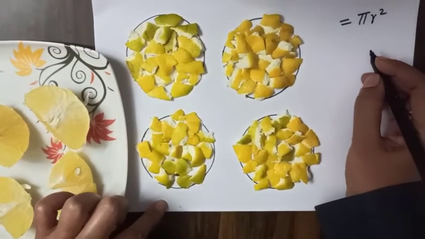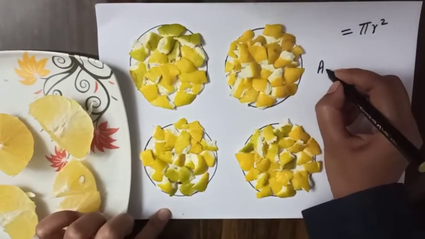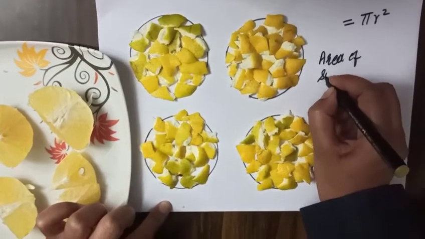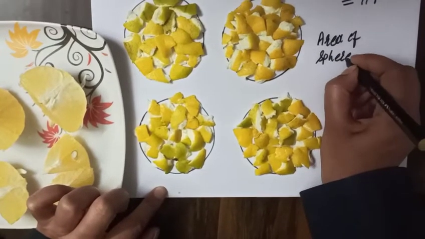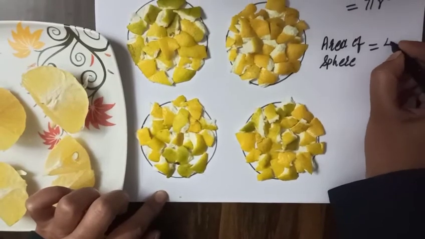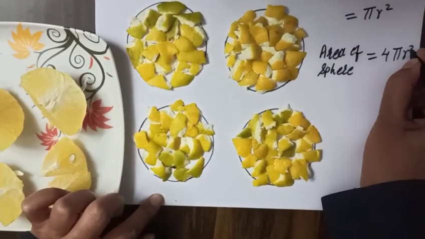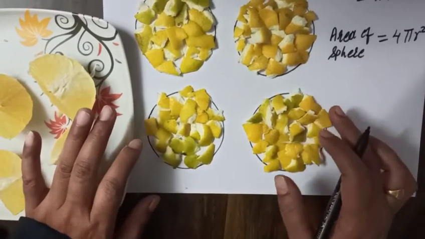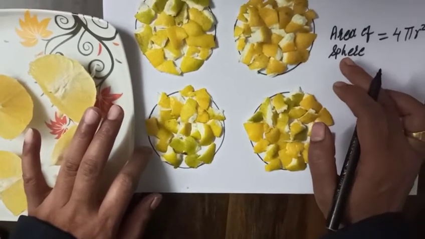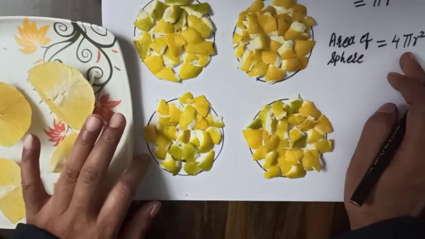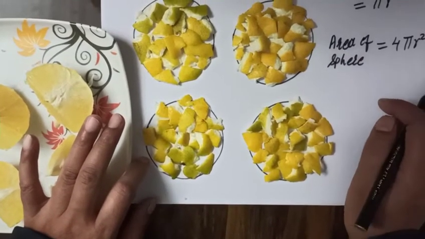That's why we can say that the area of sphere is equal to 4 circles we got, that's why 4 pi r square. So through this activity we got the formula for the surface area of sphere. Surface area of sphere is equal to 4 pi r square.